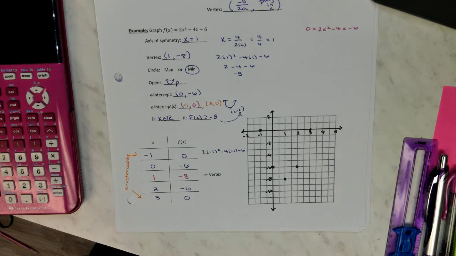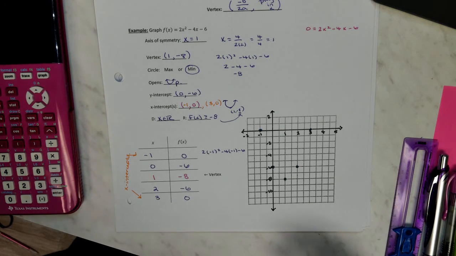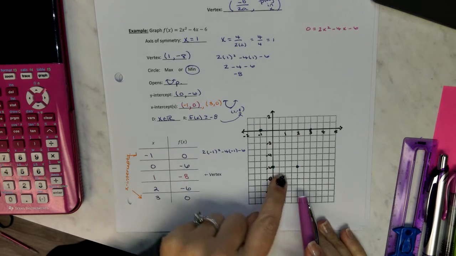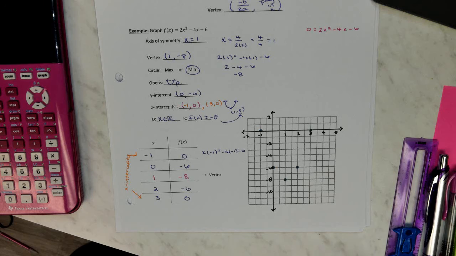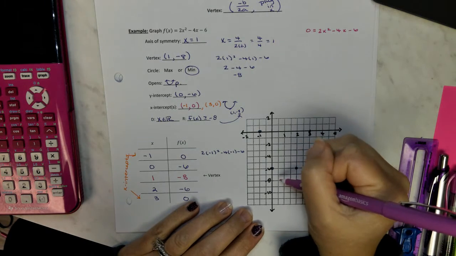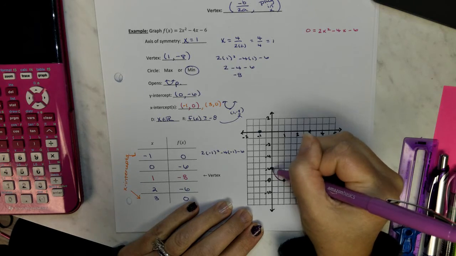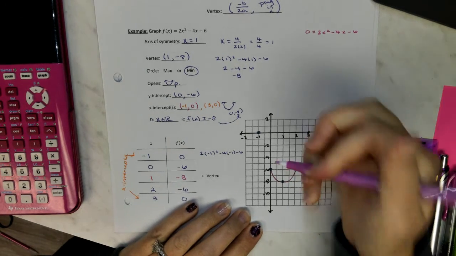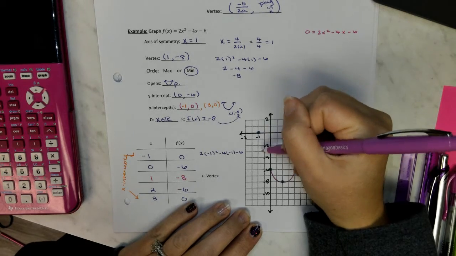Now, when you go to connect these points, it's very important that you're careful when you do so. Do not make it look like a V. Do not take a straight edge and connect these and make it very rigid. It is a U shape. So I always start down here and actually make it rounded in a U. And then make sure you're going towards this one.